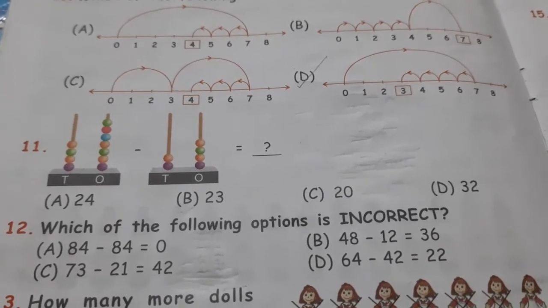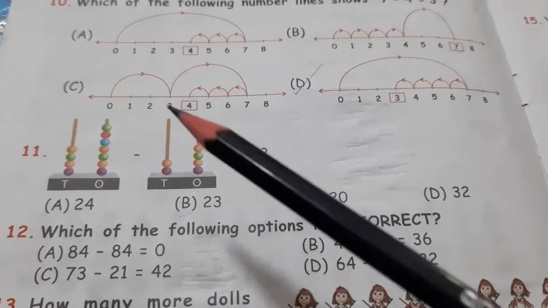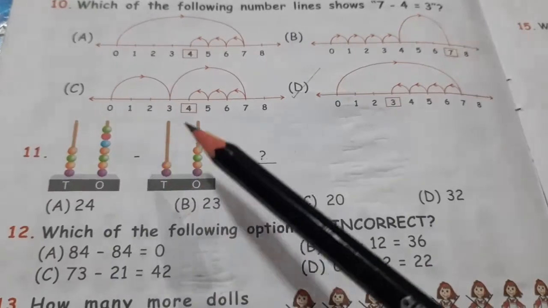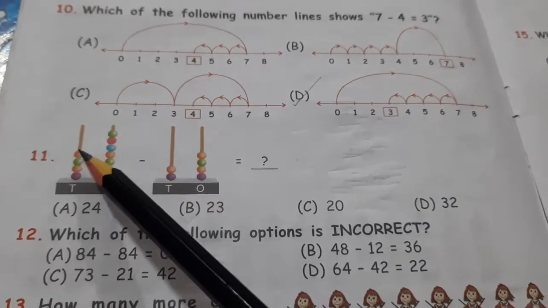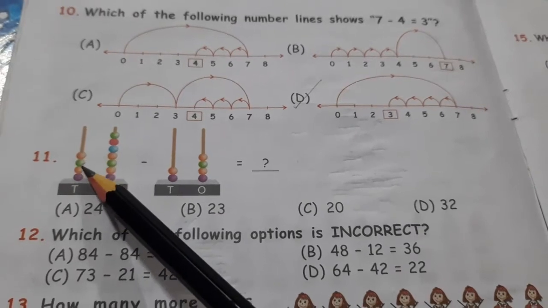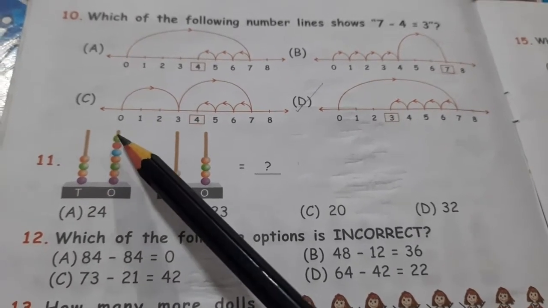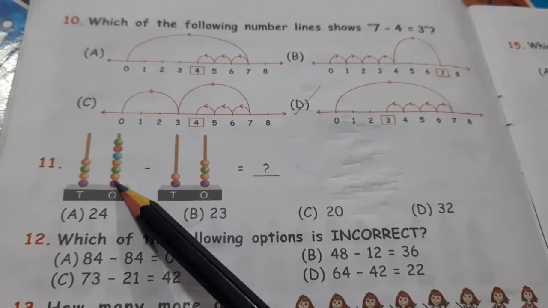Question number 11. This minus this equal to what? So first we should understand what is written on the abacus. Abacus पे दिया क्या है, कितने beads हैं, okay, वो count करना है. So if you look at this, this is 1, 2, 3, 4. So tens place में 4 है और ones place में 1, 2, 3, 4, 5, 6, 7.